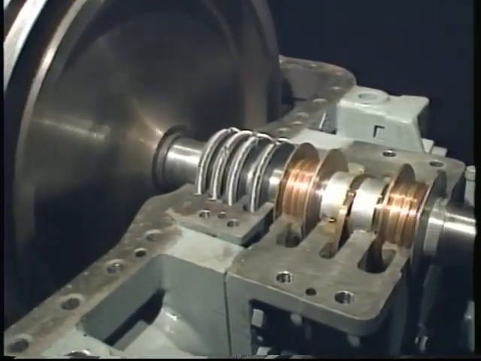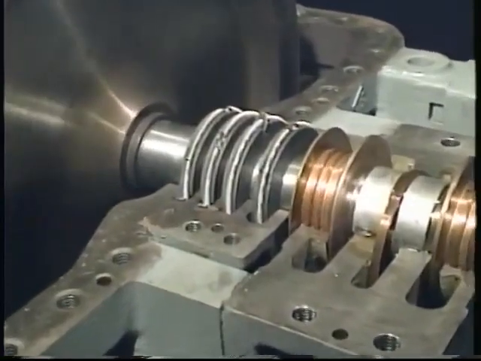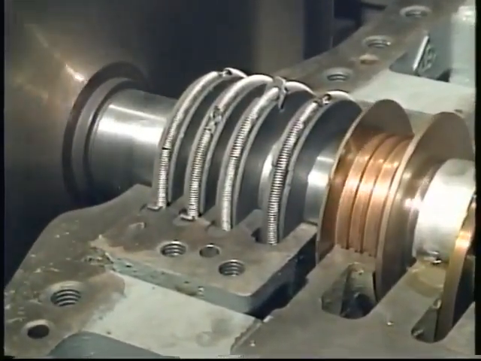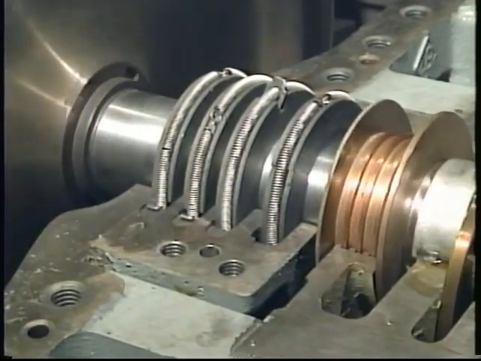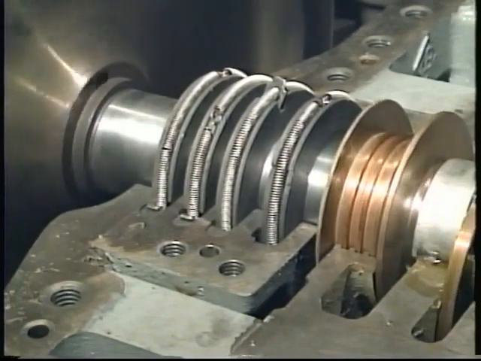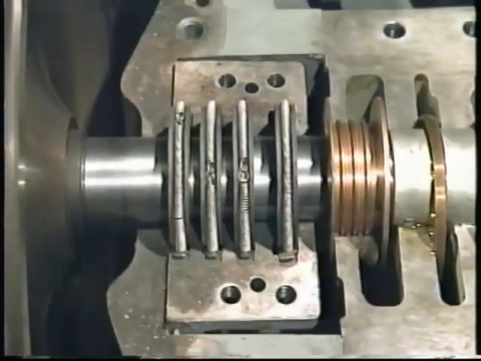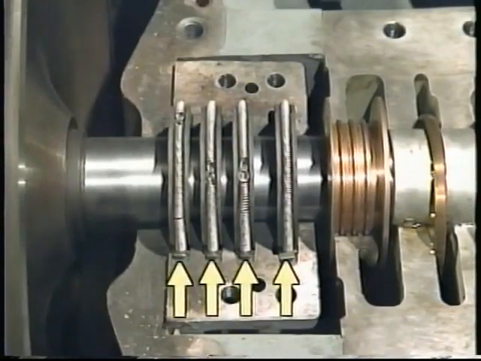Because the carbon they're made from is softer than the steel of the shaft, the rings wear and have to be replaced routinely. But replacing worn carbon rings is much less expensive than having to repair or replace a damaged shaft. In addition, the carbon rings are fitted in cavities that contain leak-off connections to allow the small amount of leaked steam to be vented to the atmosphere.